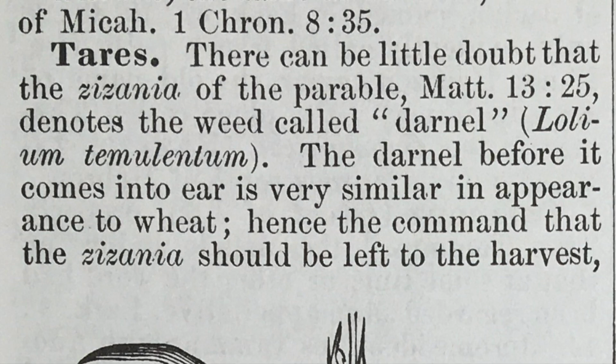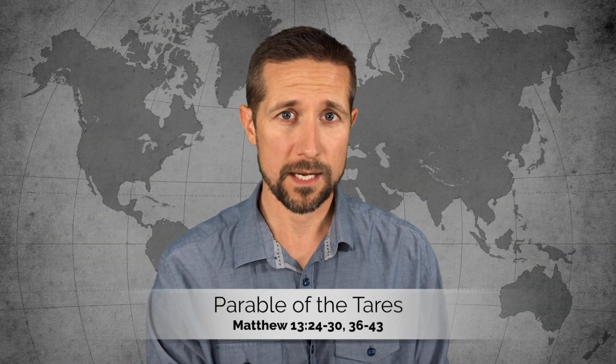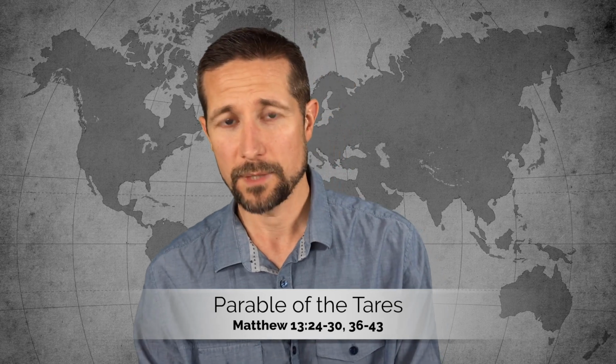It says, there can be little doubt that the zizania, or grain, of the parable in Matthew 13:25 denotes the weed called darnel. Now you remember that parable that Jesus gave you. It says that the wheat are the children of God, but someone came behind and sowed these tares, this darnel, which is the wicked one. Jesus ends up telling you that parable if you read it. Well, who's the wicked one? It's Satan. So he's telling us that there's wheat that was sowed by God, and there are these tares that are sowed by the devil.